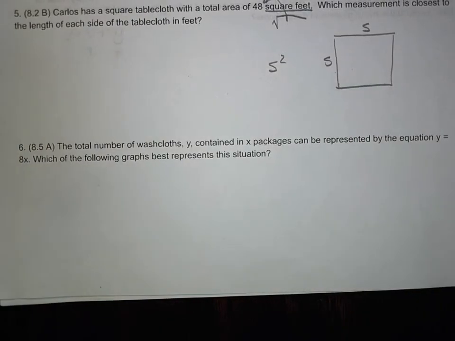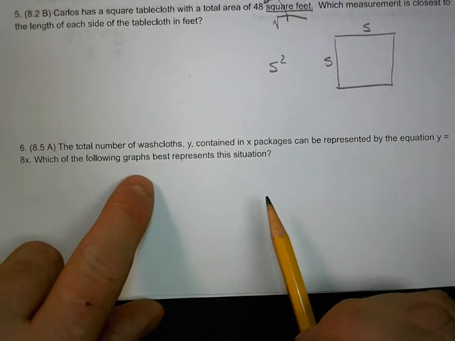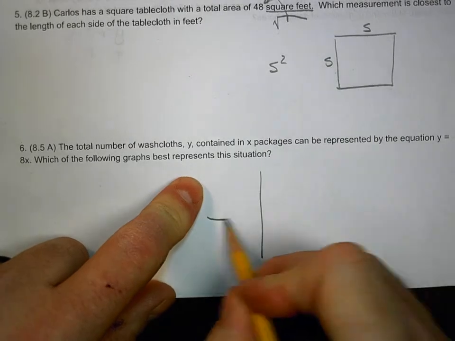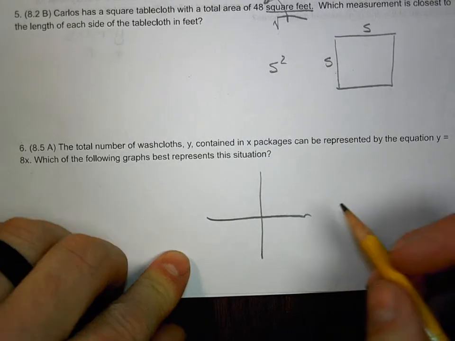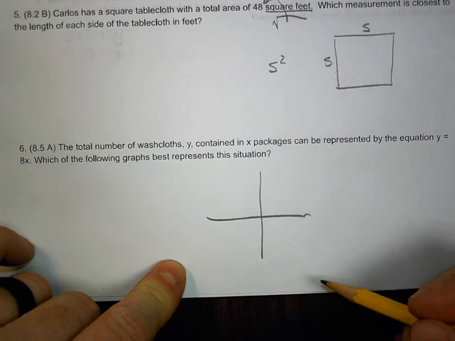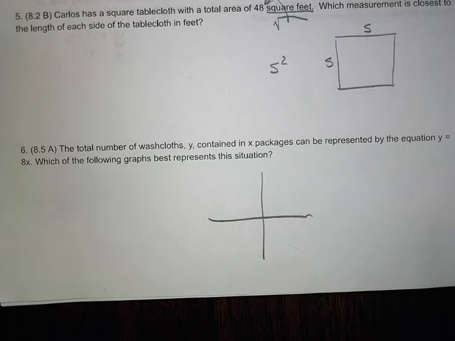All right, number 6. The total number of washcloths y contained in x packages can be represented by the equation y equals 8x. Which of the graphs best represents this situation? So this is just a graph. Draw yourself a graph, put it on the calculator, and see where it comes. Is it a positive slope, a negative slope? What's it going to look like? You're going to have to wait for the question to find out the scales.